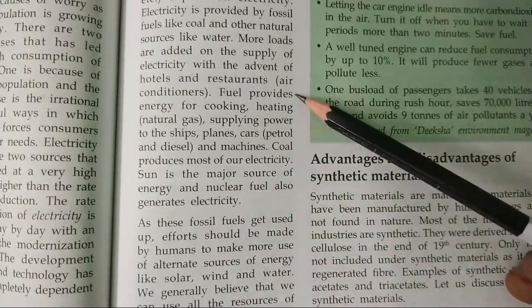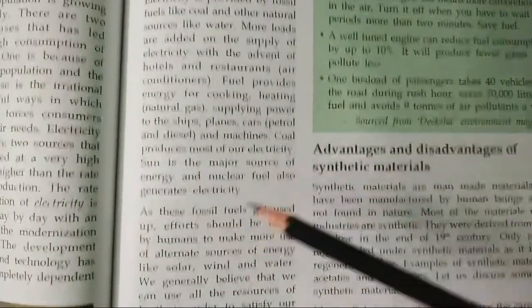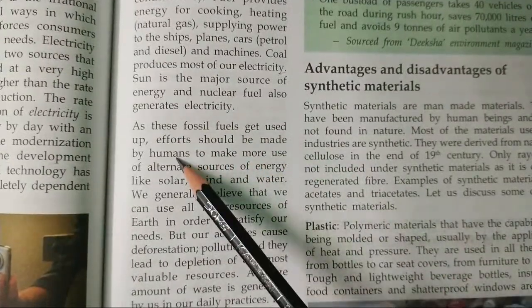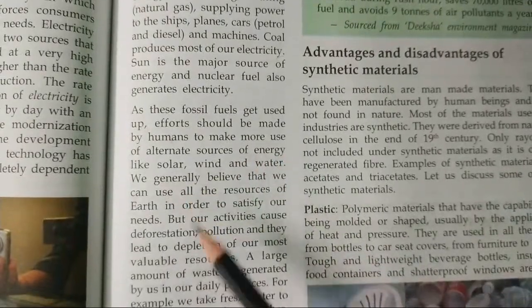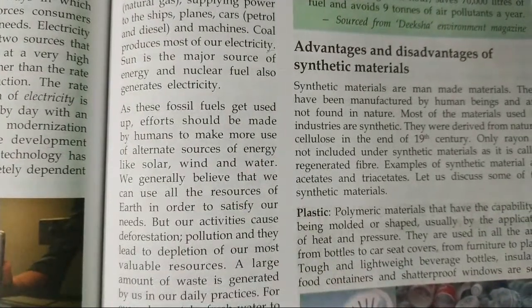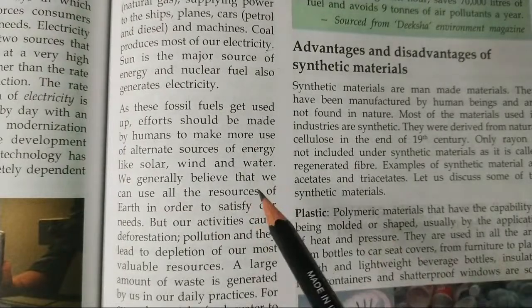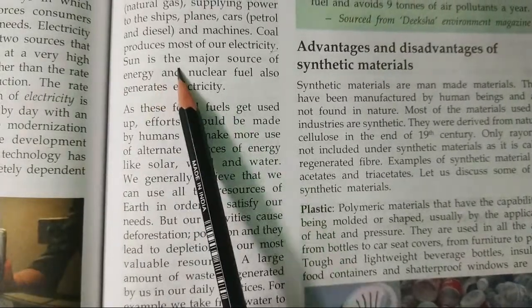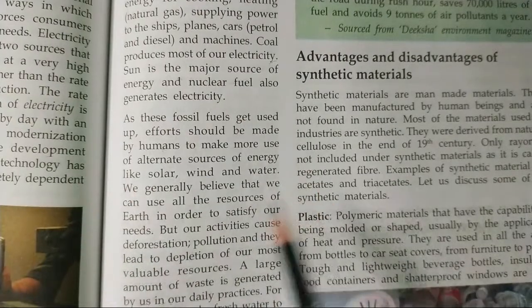Now, there are some sources which are mentioned here. The Sun is also one of them. As the fossil fuels get used up, efforts should be made to develop alternate sources of energy. So we all talk about how energy use has increased, but we should look for alternate sources of energy, and solar energy can be considered as one of the alternatives.